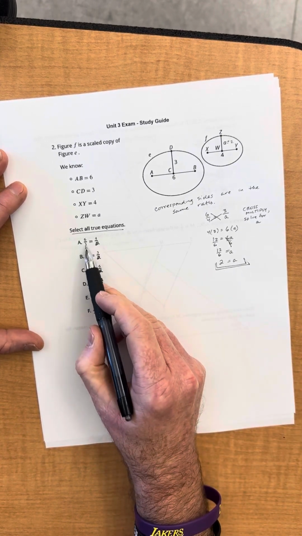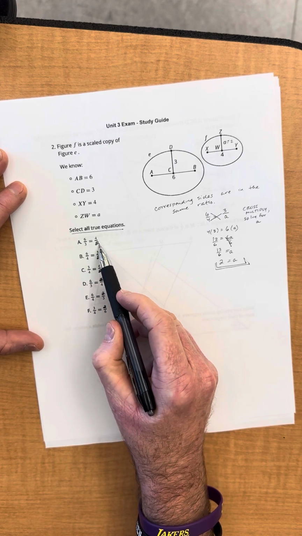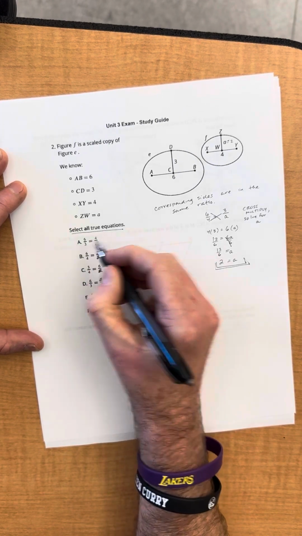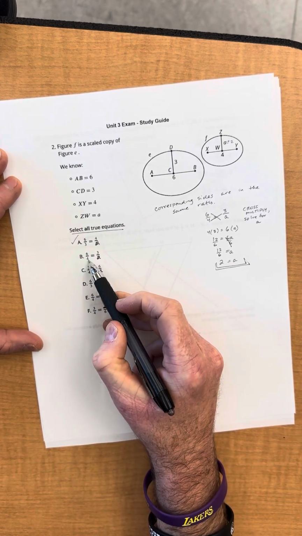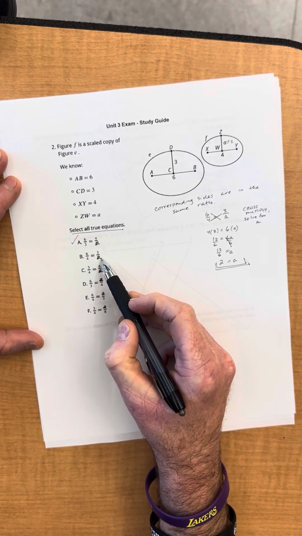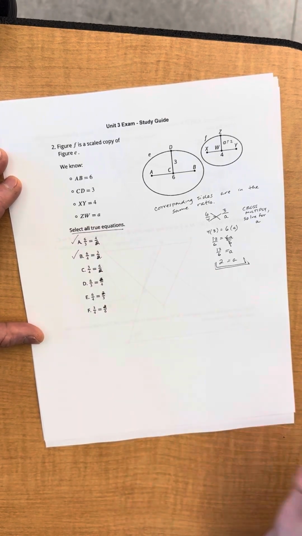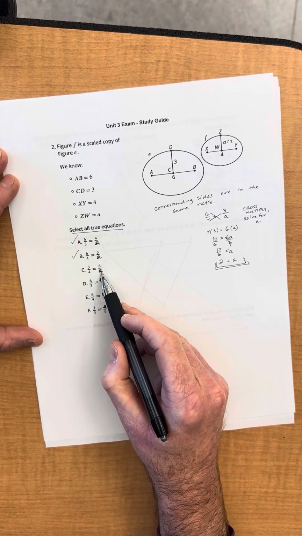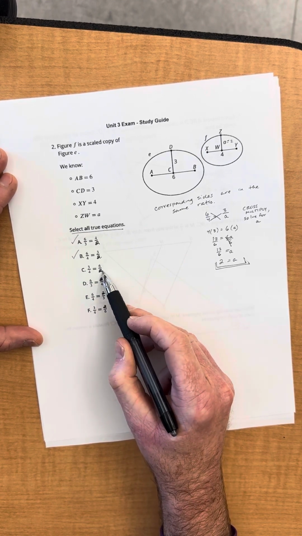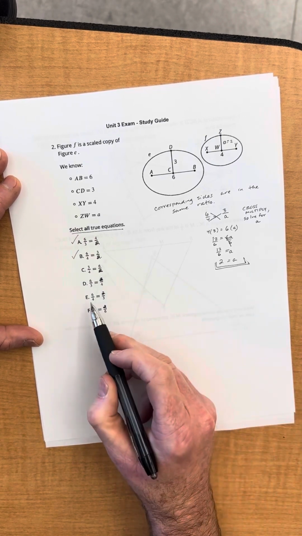So 6 over 3 is 6 divided by 3 equals 2. 4 divided by 2 equals 2. So this one is true. 6 divided by 4 is 1.5. 3 divided by 2 is also 1.5. This one is true. Does 3 over 4 equal 6 divided by 2? No way, because 6 divided by 2 equals 3. So 3/4 does not equal 3.